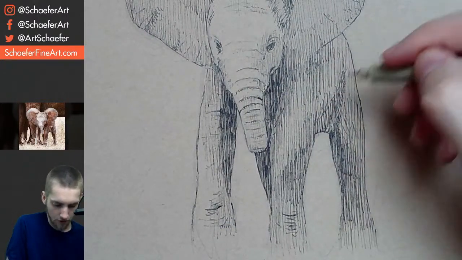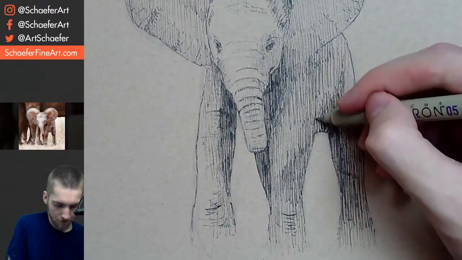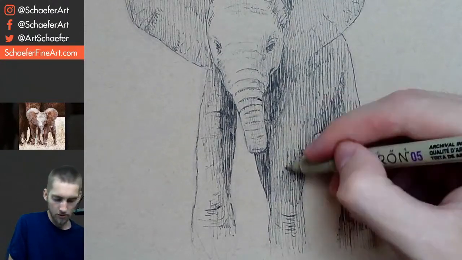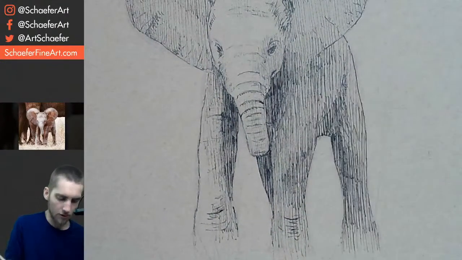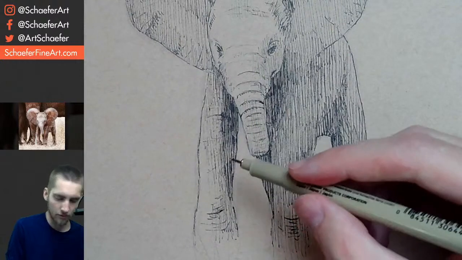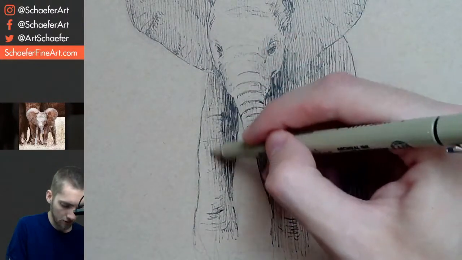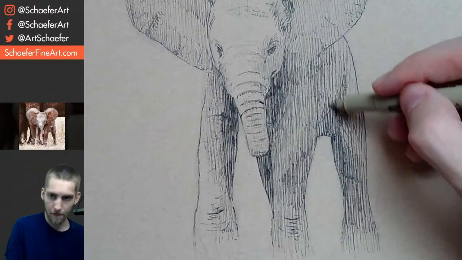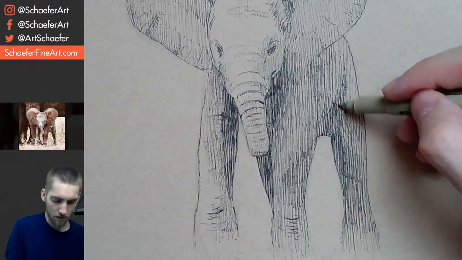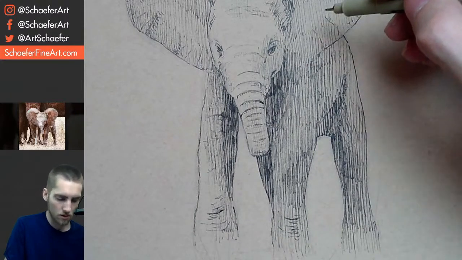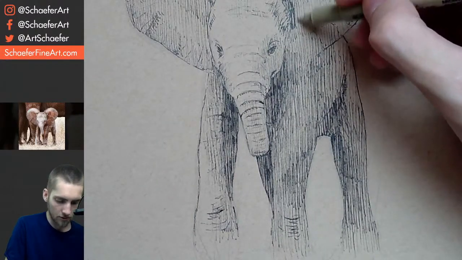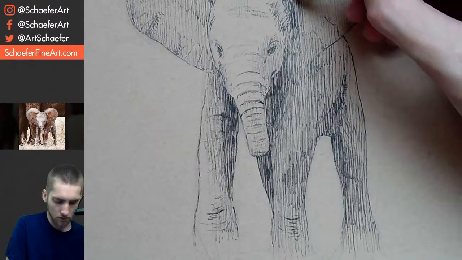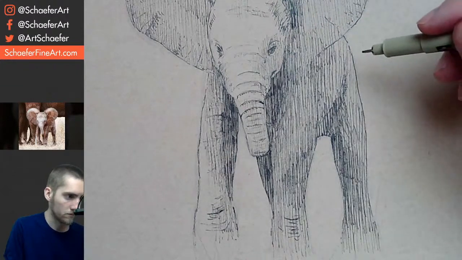Kind of darken up some of the body a bit more. But I don't want to get too dark because then the darkest areas don't look as dark anymore. So it's something I've got to be careful of, to be mindful of here. Might go over the ears one more time as well, at least in the dark parts. So they do get darker here.